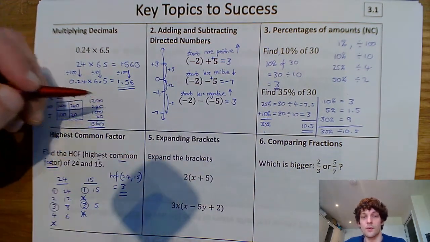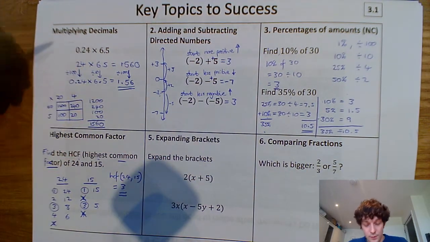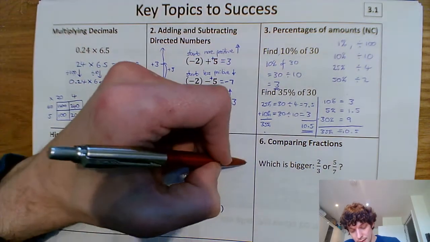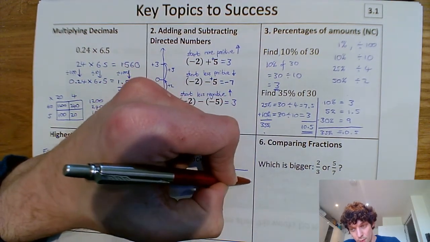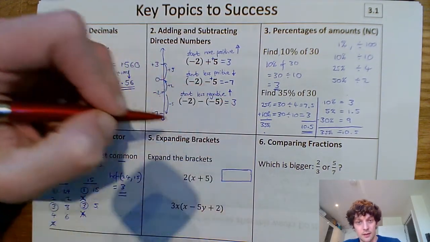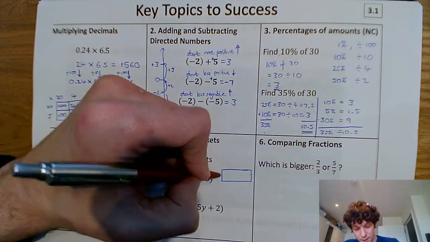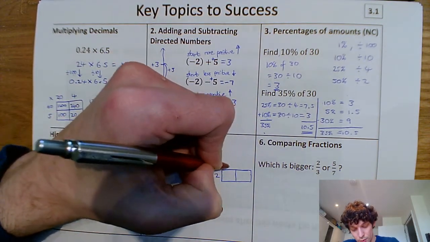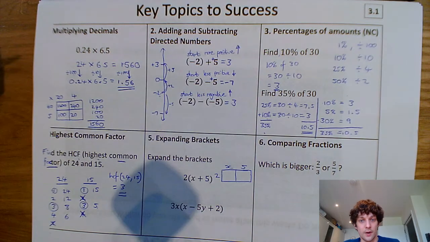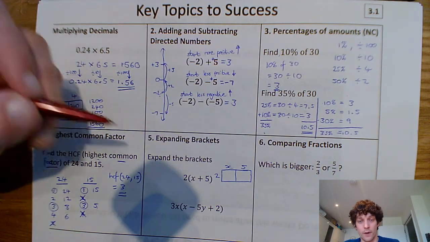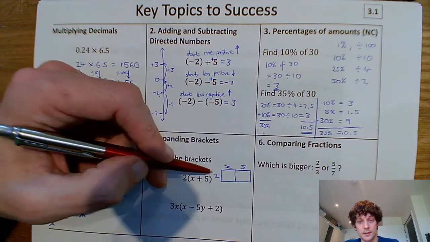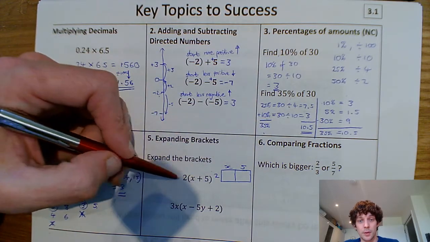Okay, skill number 5 is expanding brackets. This was something we were quite good at when we did it in class, so hopefully we've remembered how to tackle these questions. We've got 2 lots of x plus 5, so 2(x + 5). Okay, I'm just drawing that grid. When we're expanding brackets, we're basically multiplying 2 things.